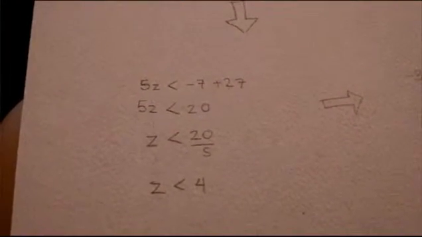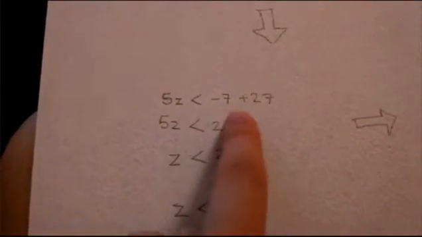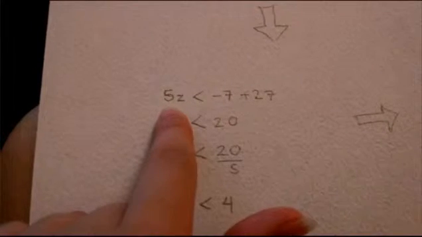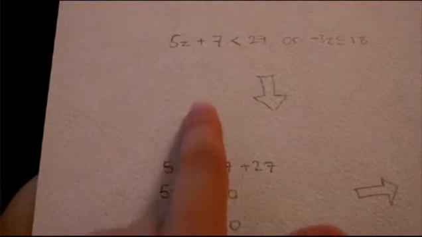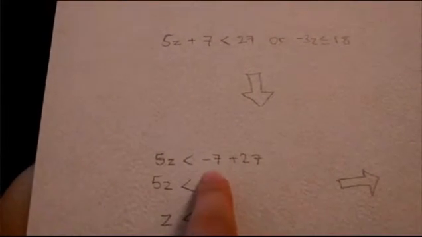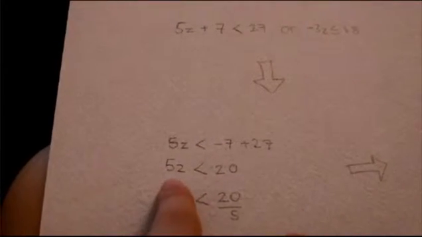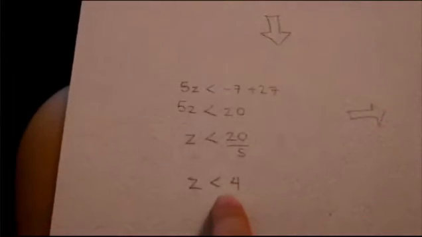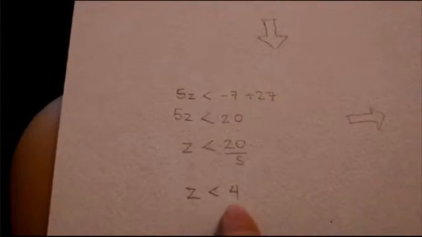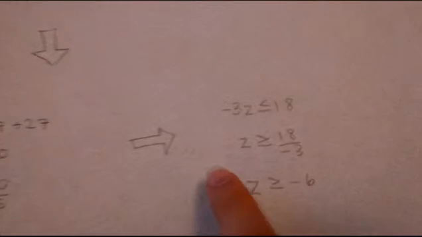The first thing you have to do is to put all the constants on one side and all the variables on the other. So we subtract 7 from both sides and we get 20 and 5 times c. So we divide and we get c is less than 4. Now we move on to the next inequality.